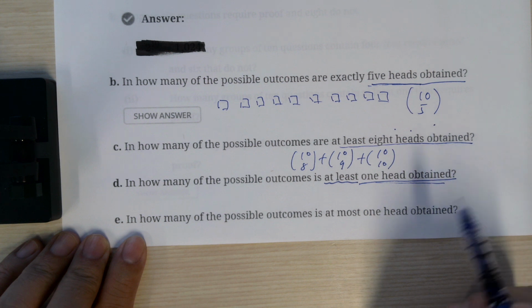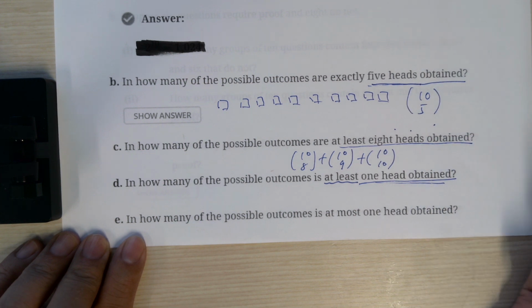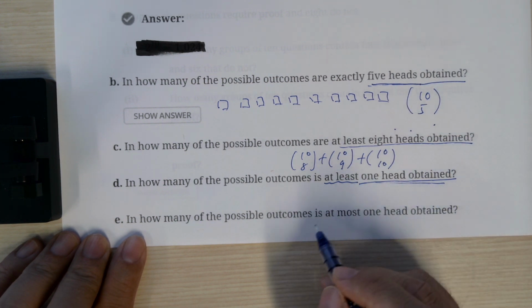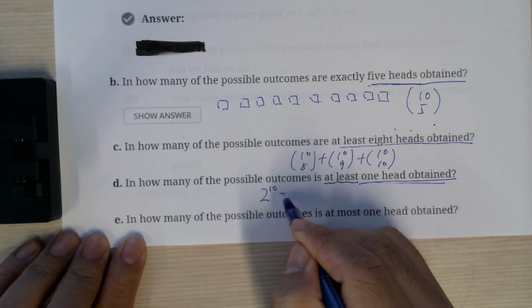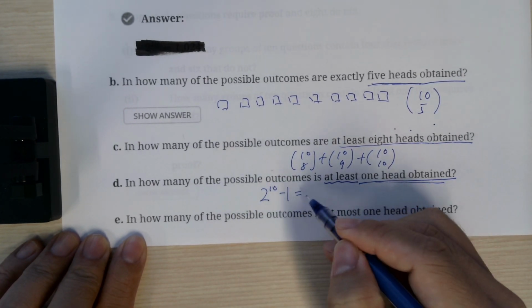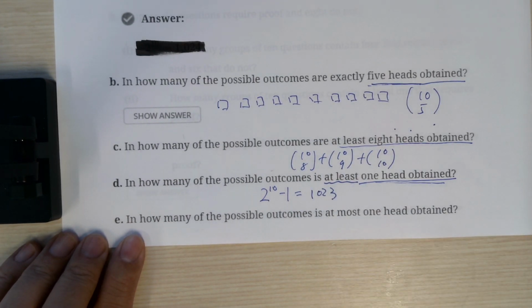In other words, it's going to be tail, tail, tail, tail, tail. So do you see that there's just one possibility? Using the idea of the complement, it's 2 to the power of 10 minus 1, and that will give you 1023.